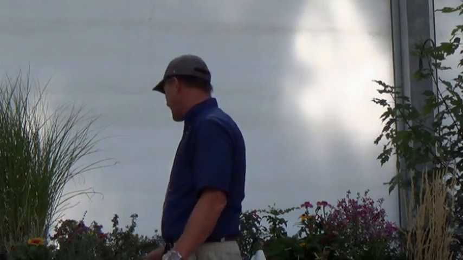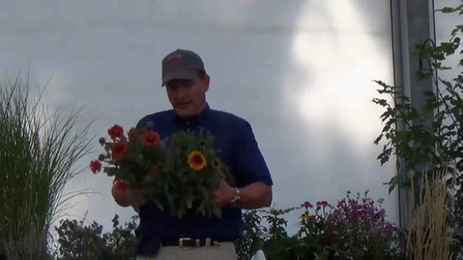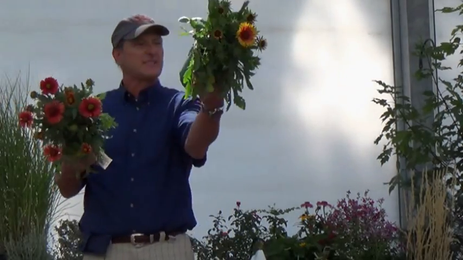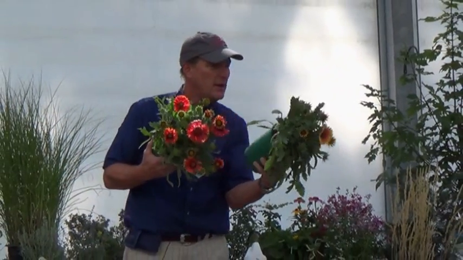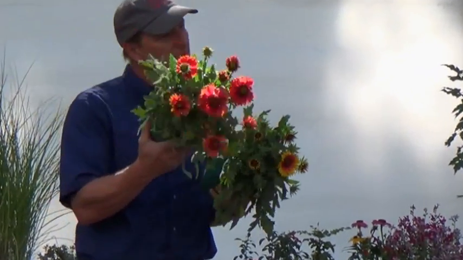A couple sages. Let's go into some of the more sexy things. We mentioned this one. These two are actually related. This is more normal. This is Gaillardia. This is more of the Arizona sunset kind of thing. The reds, we're trying to get more of these.